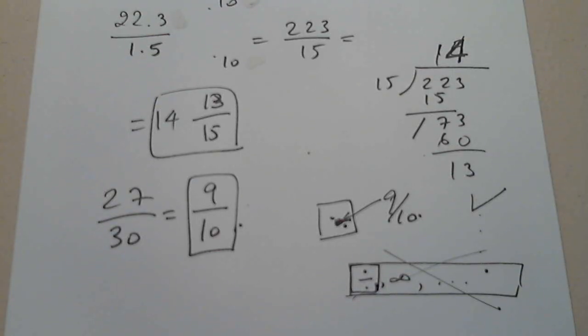Anybody, please? Josh? Samia? Yes? The absolute value of negative 5 is 5. 5 is an integer.